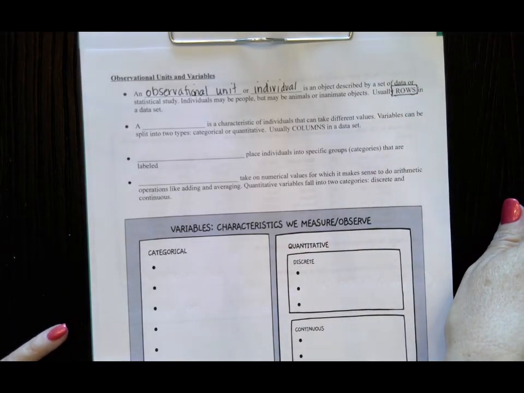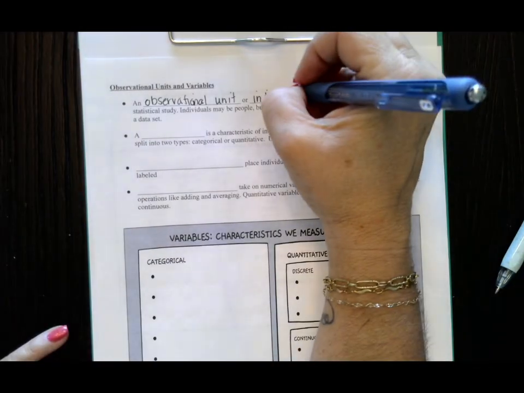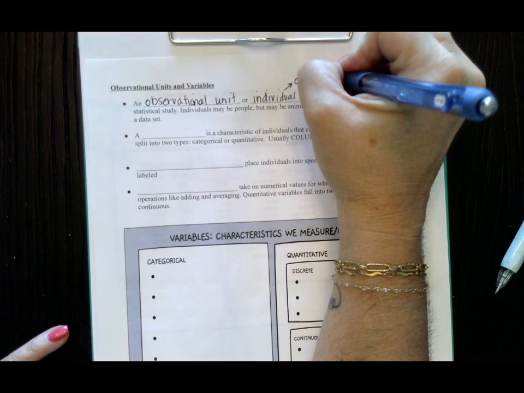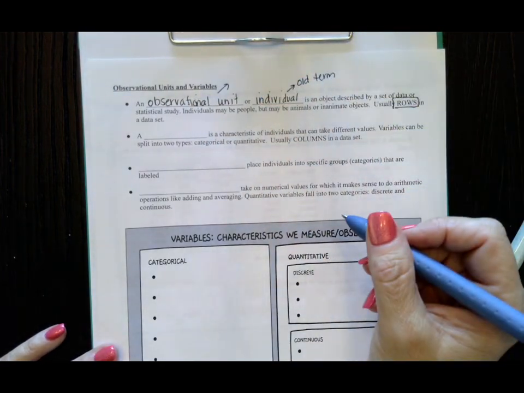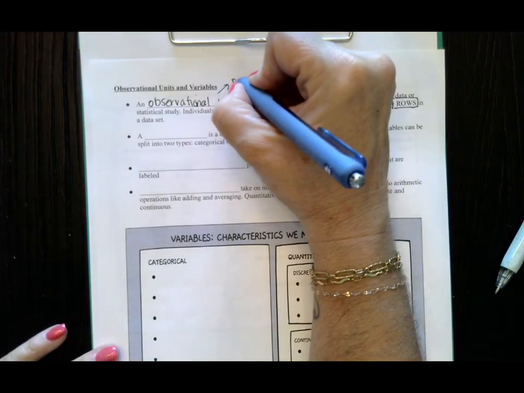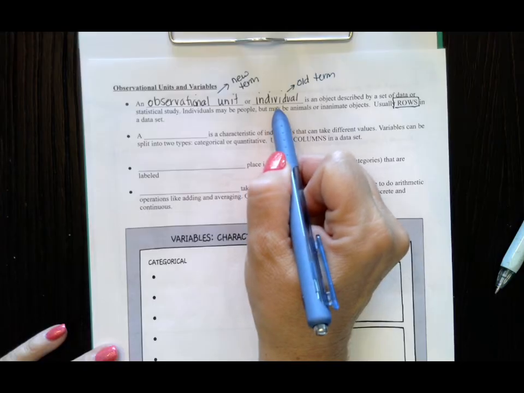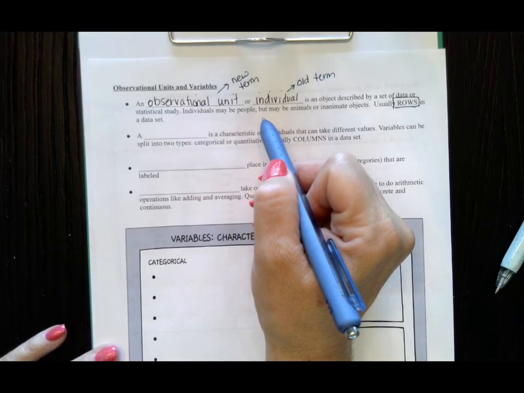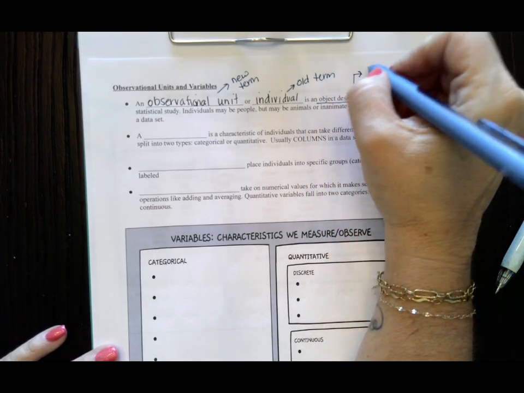Now, something that's important. The old term that we used prior to this year was individual. The new term that we're going to use in this new stats class is observational unit. So this is the term that we want to use, but you might see individual often. Okay? And when we talk about the object being described, this is basically what the data is talking about.